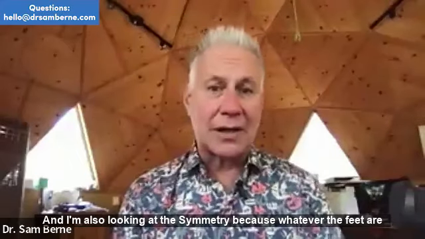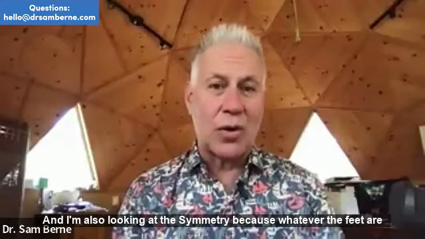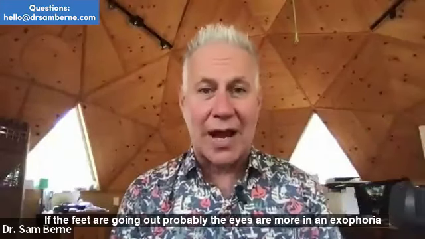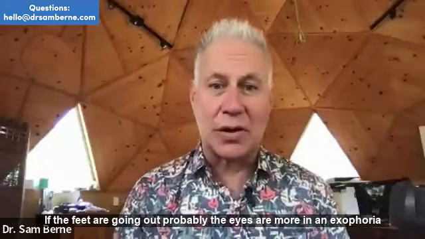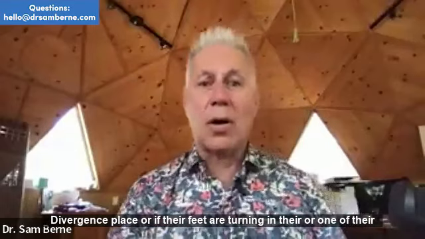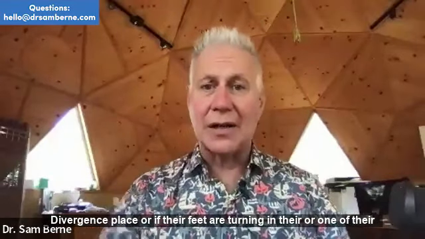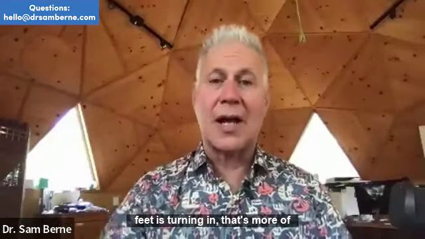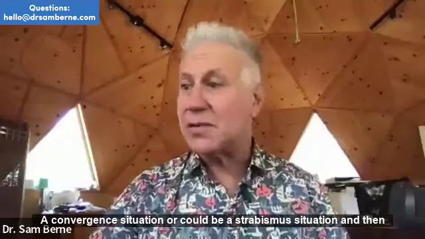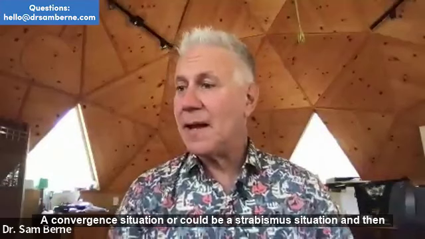And I'm also looking at the symmetry, because whatever the feet are doing, the eyes are doing. If the feet are going out, probably the eyes are more in an exophoria divergence place. Or if their feet are turning in, or one of their feet is turning in, that's more of a convergence situation, or it could be a strabismus situation.